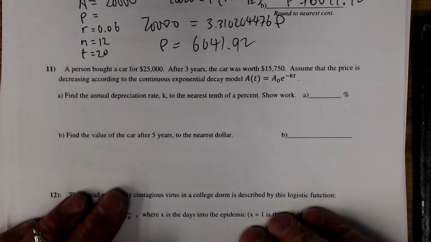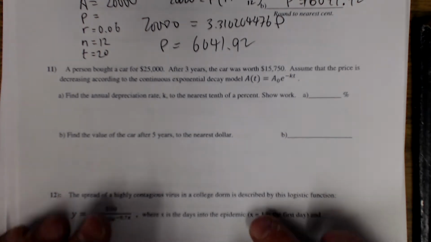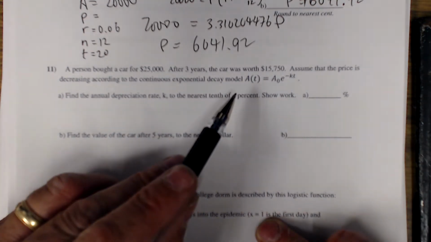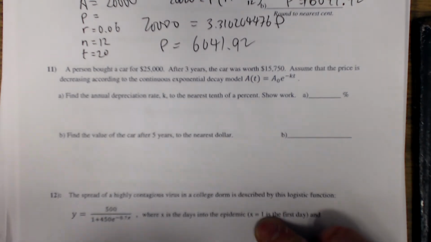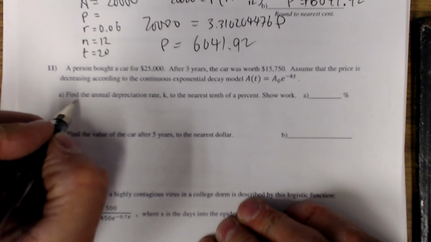Clearly, if you want to resell your car, you want it to depreciate very slowly. Typically cars that are really bad depreciate really quickly, right? They aren't made well because they fall apart. All right, so let's write down everything we know.